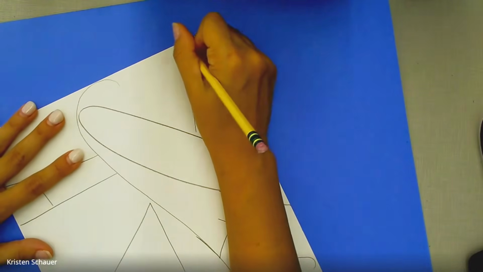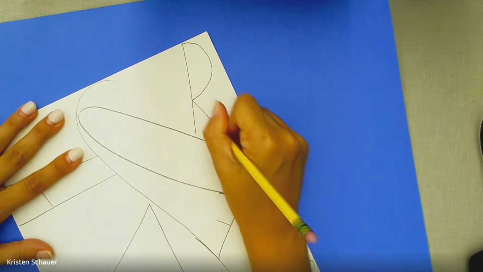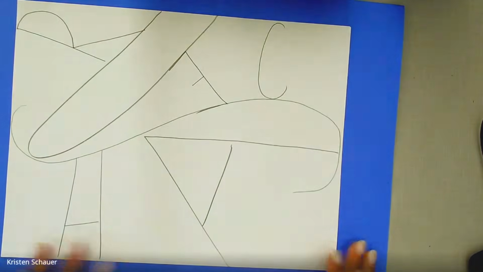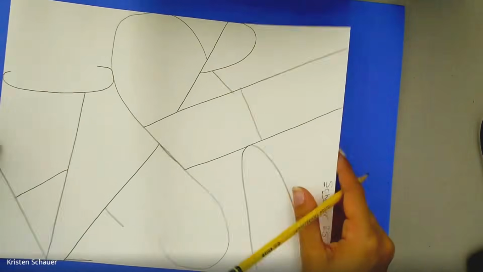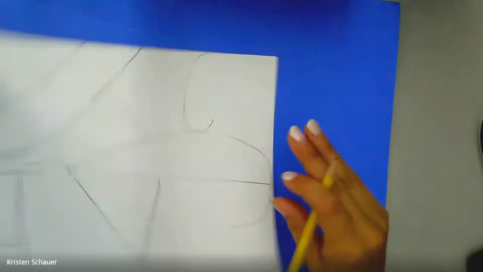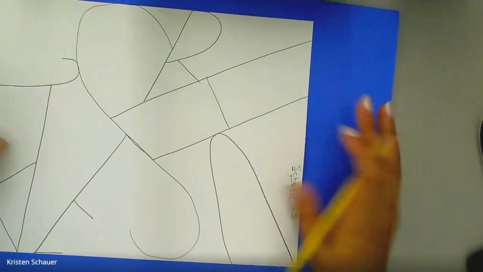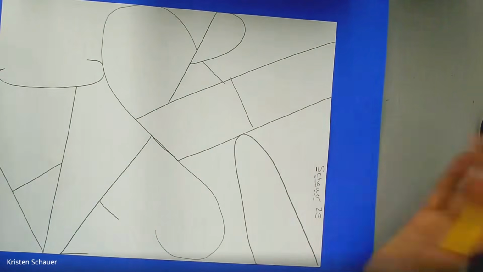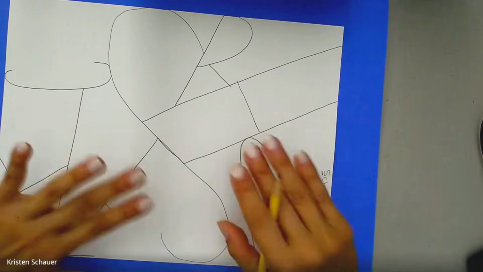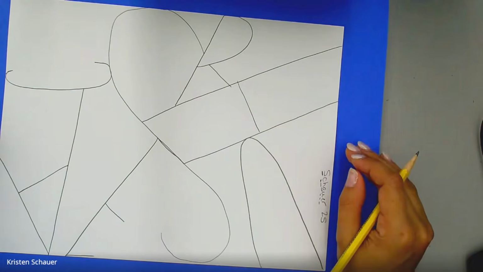All right. So now I have two name designs. My first and my second. Your job is to figure out what side you like better. And it's okay if you like your first side better. All you have to do is just keep your paper up and trace the one side you like better. We are not going to trace both sides because the marker will go through. Trace the side you like the best.